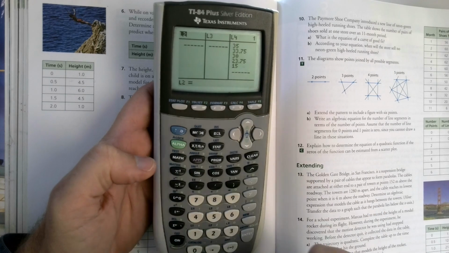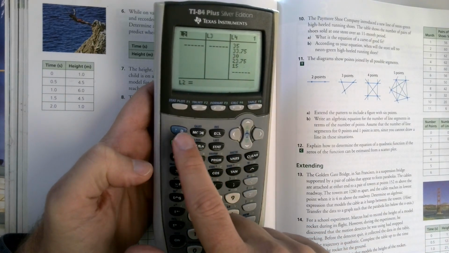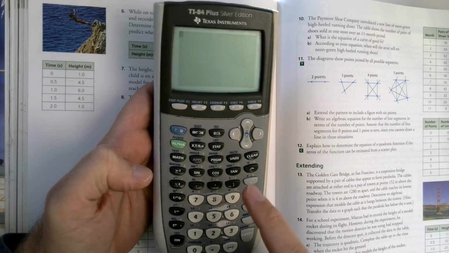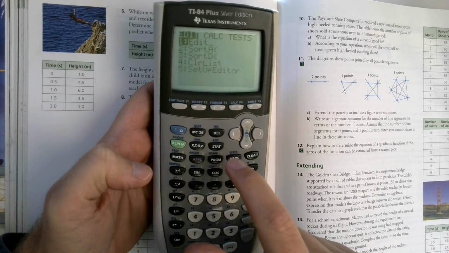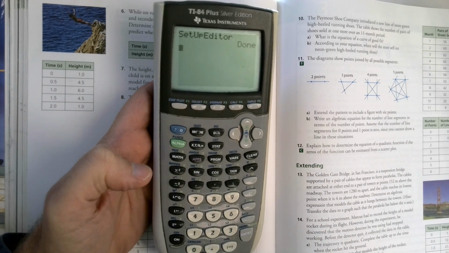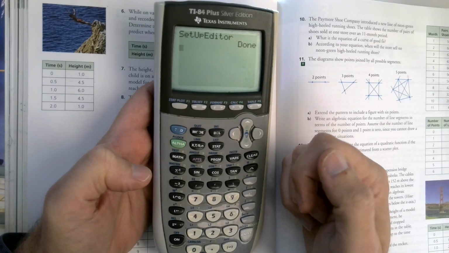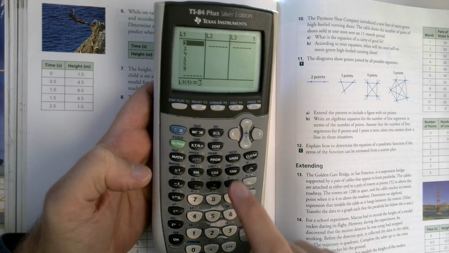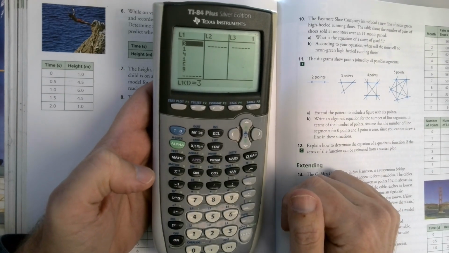If you were missing lists already, you're going to do these steps to get the list back. Let's get out of this menu. I'm going to go second and quit. And then from here, I need to run something called Setup Editor. I'm going to go to Stat, and then there it is, that fifth option. Hit Enter. And we've run Setup Editor. It's not clear what's happened yet, but if I go back to Stat and Edit, I can see, okay, now my list one is back. It still has the data in it, but it's back now at least.